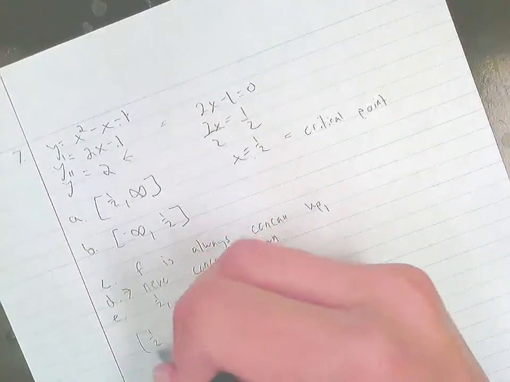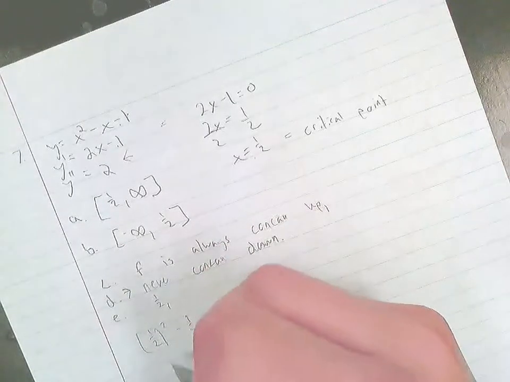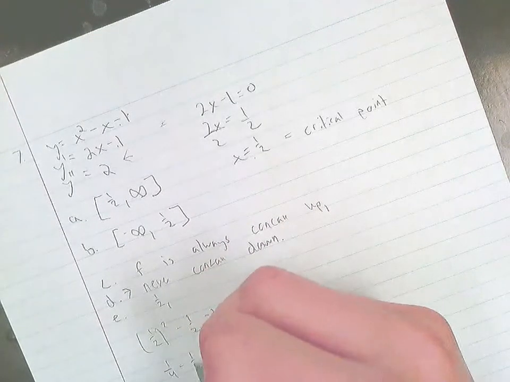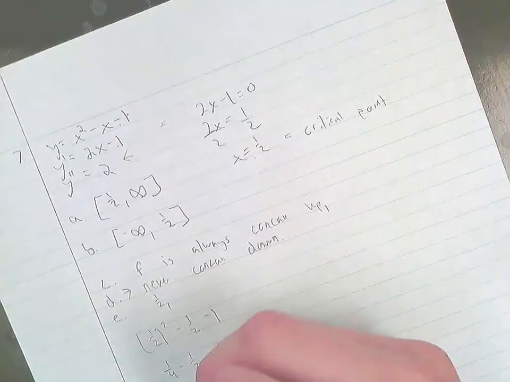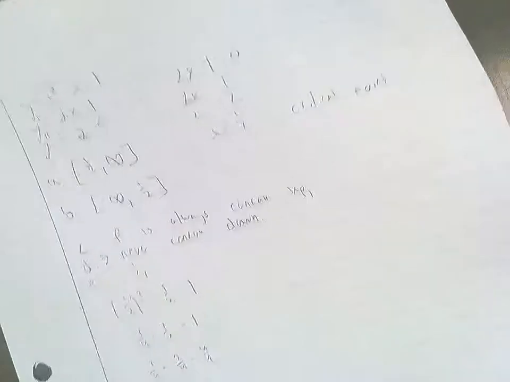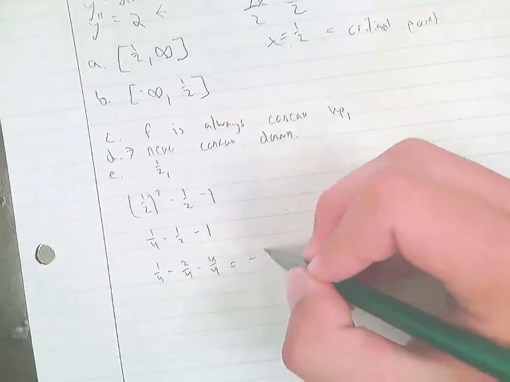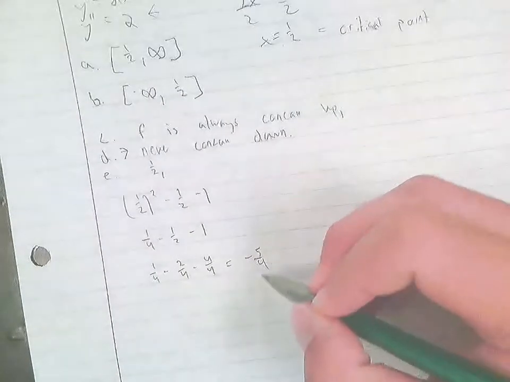So 1 half squared minus 1 over 2 minus 1, which is 1 over 4 minus 1 over 2 minus 1, which is 1 over 4 minus 2 over 4 minus 4 over 4, which eventually equals negative 5 over 4. So that's going to be your y value right here.